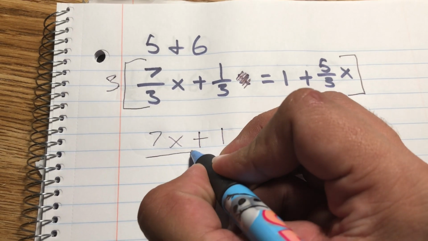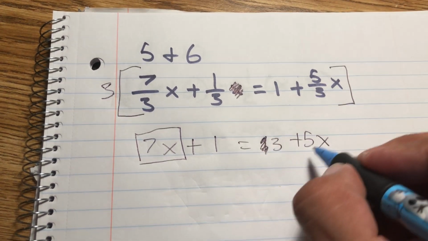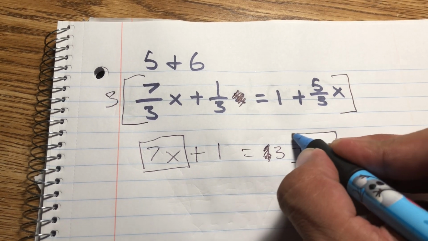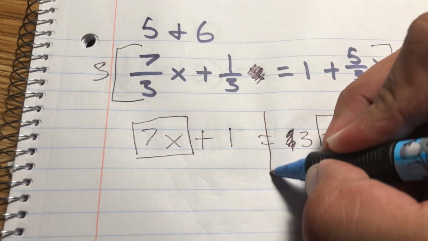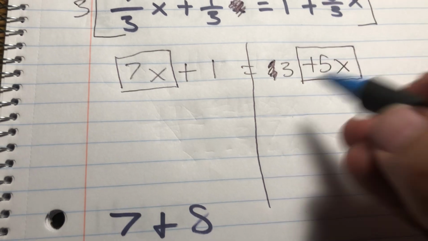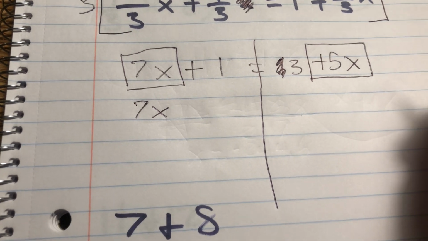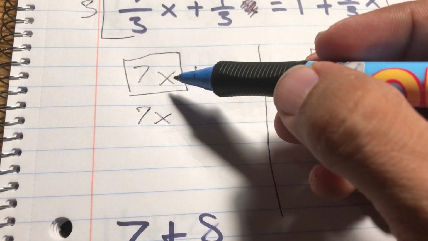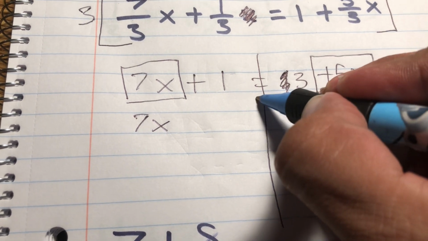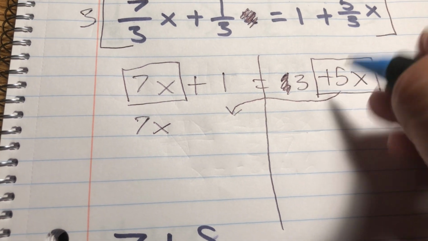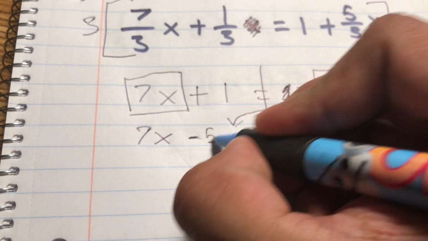So now I want the x's on the same side, because x, with something that doesn't have an x, you can't do anything with those. You have to notice that I'm including the sign as well. For this, I'm going to make a little invisible line here. Now, 7x is going to come down. It's going to stay 7x because I didn't move it. Now, plus 5x is going to move all the way to the other side, so when it crosses this line, it's going to turn into minus 5x.